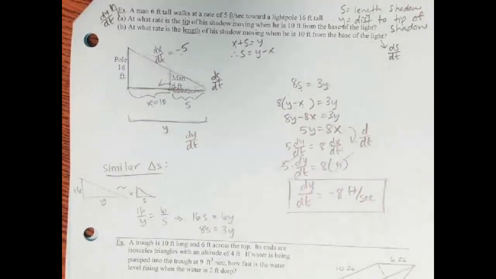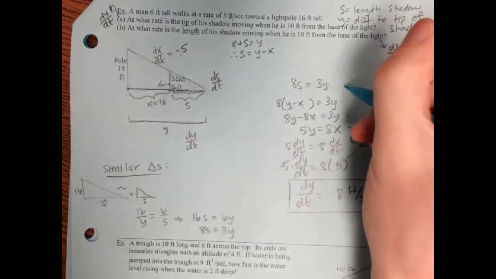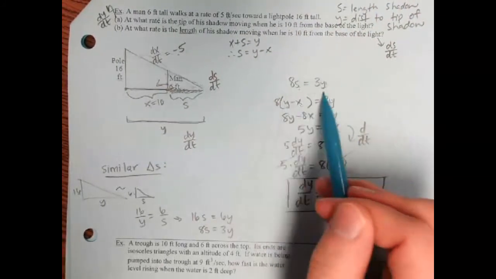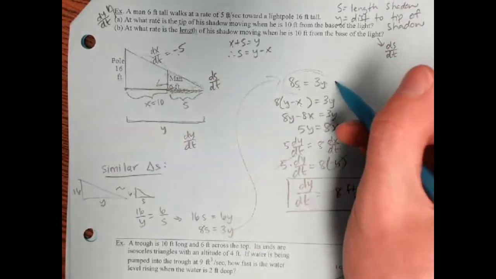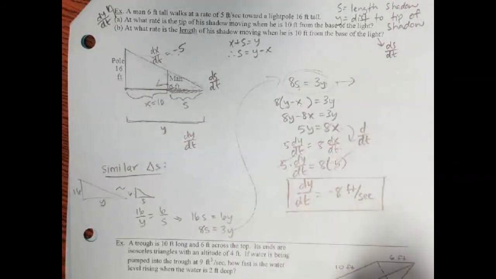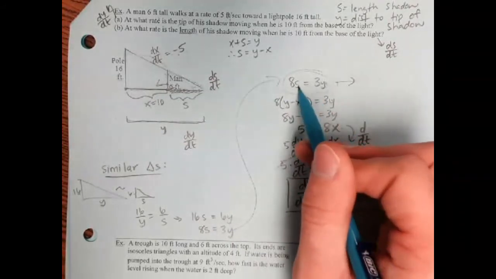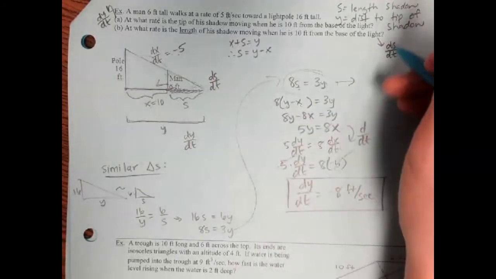Okay, so we had to get the first one, and the first one is always a little bit tricky. Once you have the first one, the second one's a little bit easier. Here's what you could do, right? Come back to this original equation, which is from the similar figures from that proportion. Now that I know dy/dt, if I want to solve for s, I don't have to get rid of the y's. I could take the derivative.